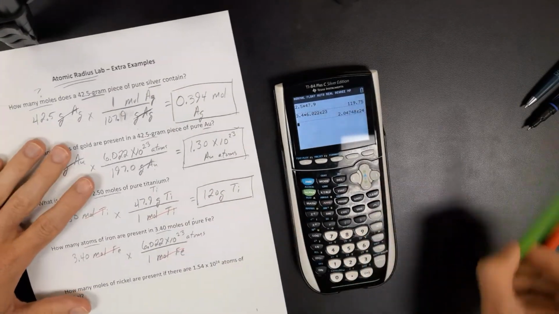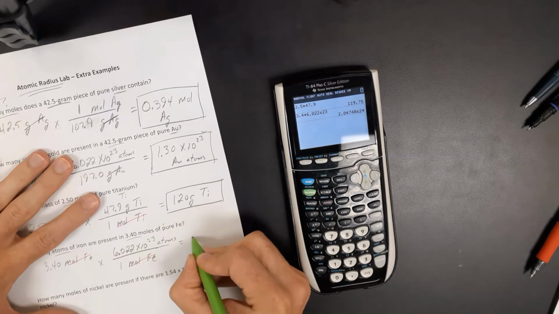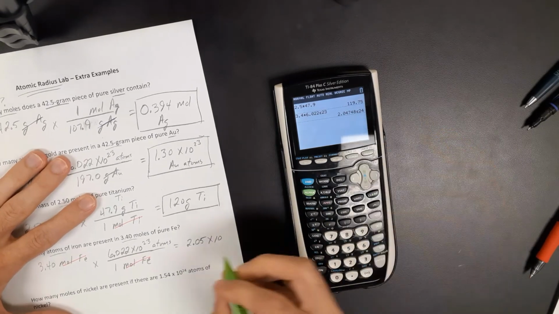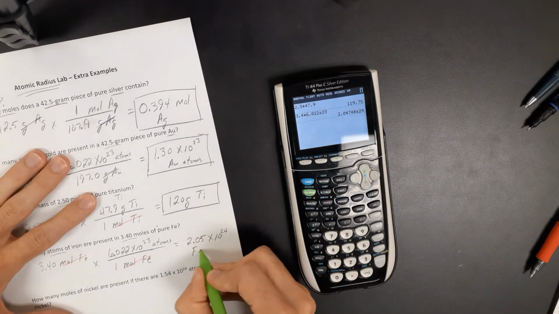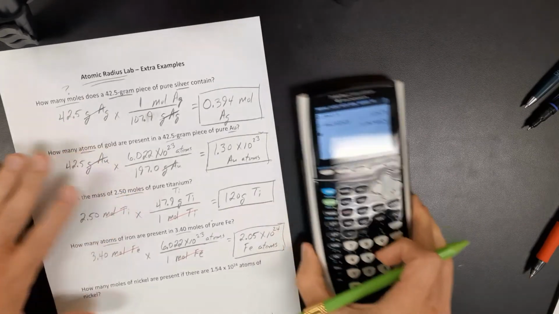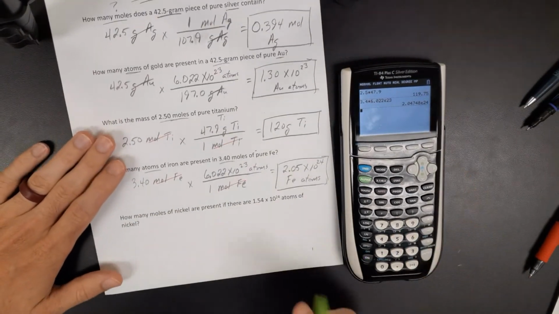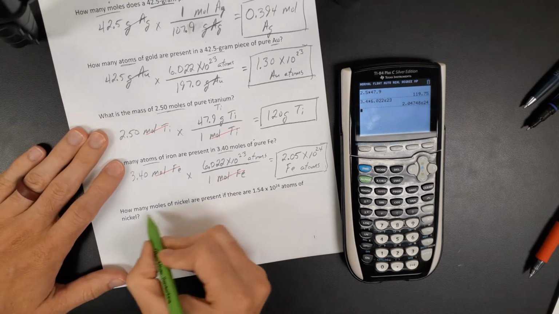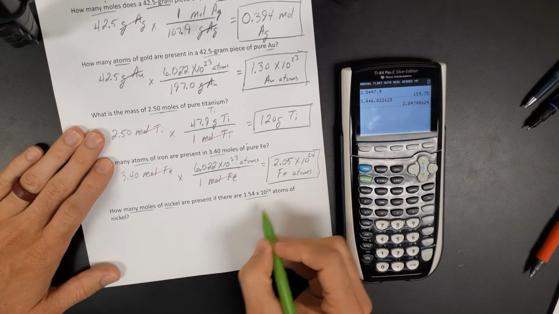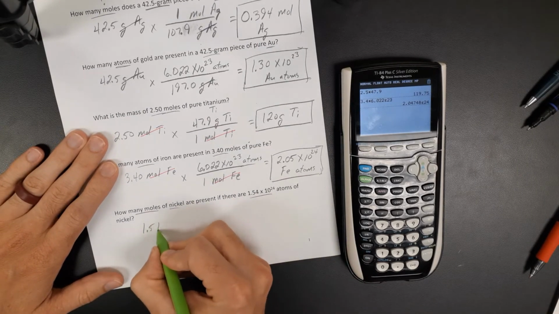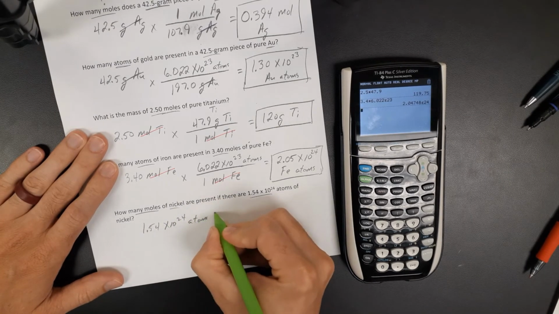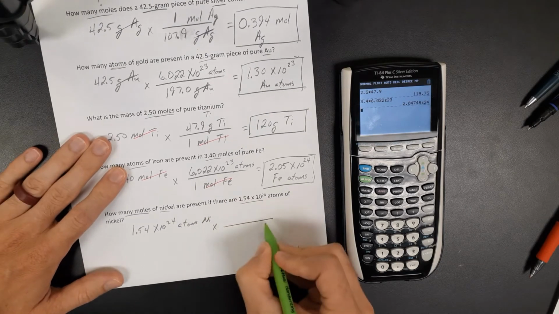And again, I'm going to get a large number of atoms here. I get 2.05 times 10 to the 24th power of iron atoms. Right? So large number of atoms again. All right. And then this final example, how many moles of nickel are present if we have this many atoms of nickel? So if I have 1.54 times 10 to the 24 atoms of nickel, how many moles is that?